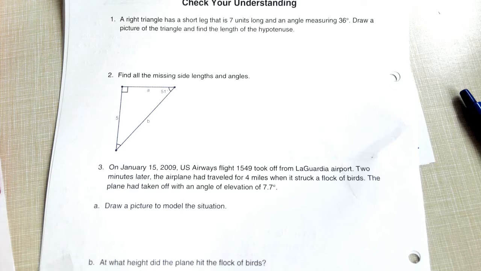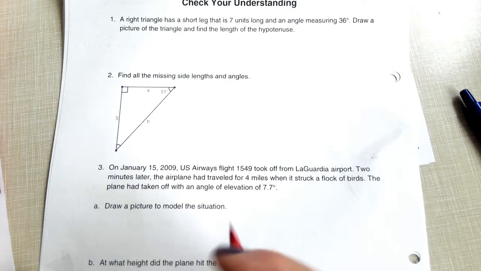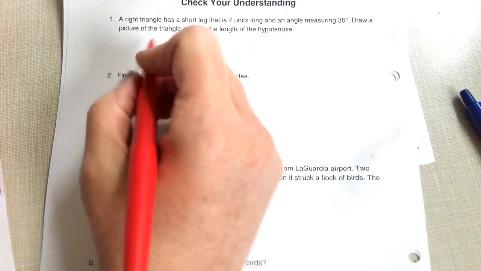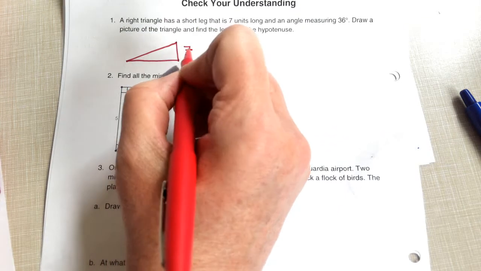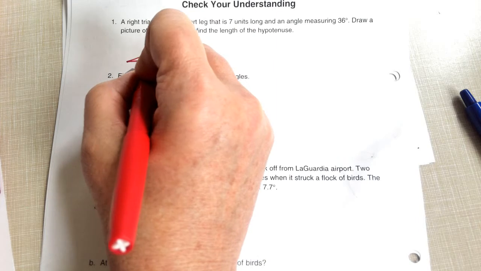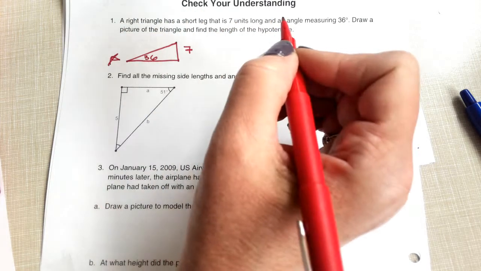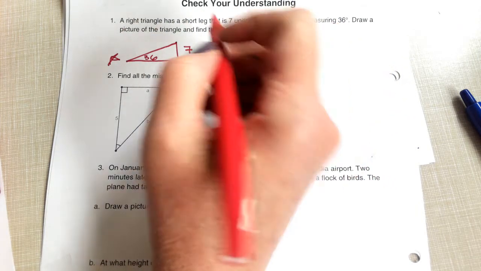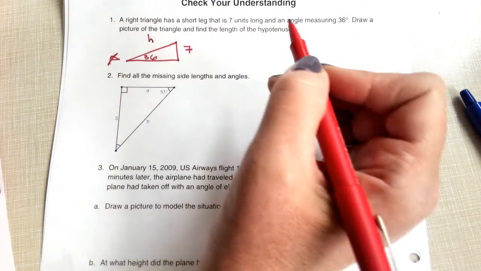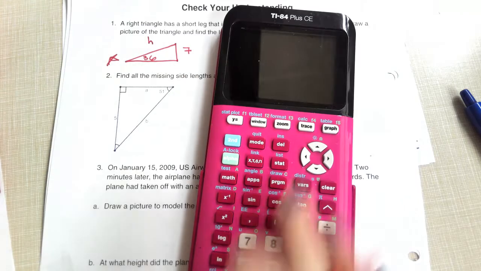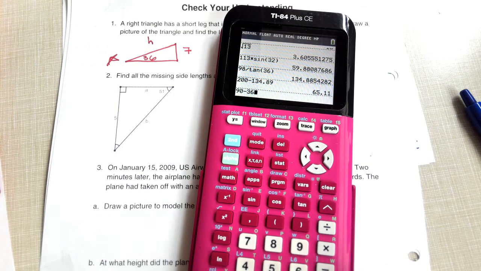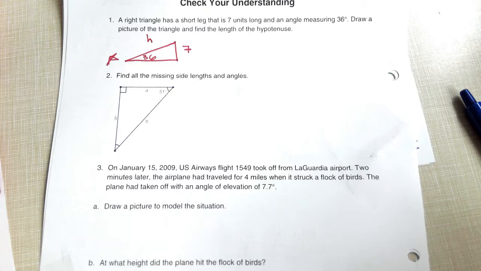Okay, welcome back. So a right triangle has a short leg that is 7 units long and an angle measuring 36 degrees. So from that side, draw a picture of it and find the length of the hypotenuse. Okay, so if this is 36, 90 minus 36 is 54 degrees.